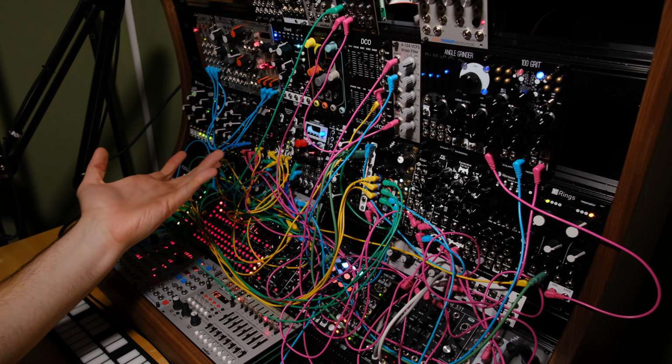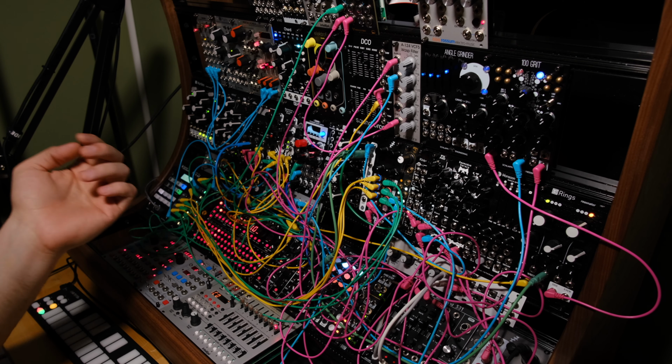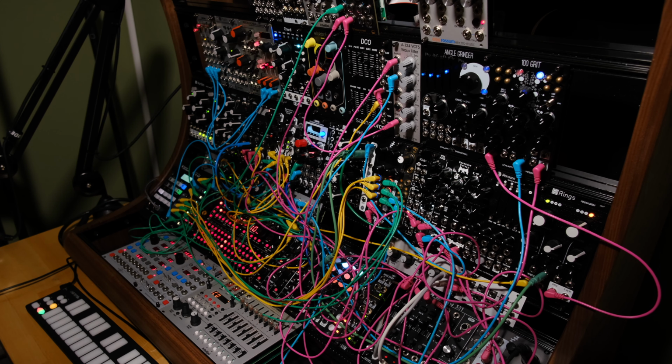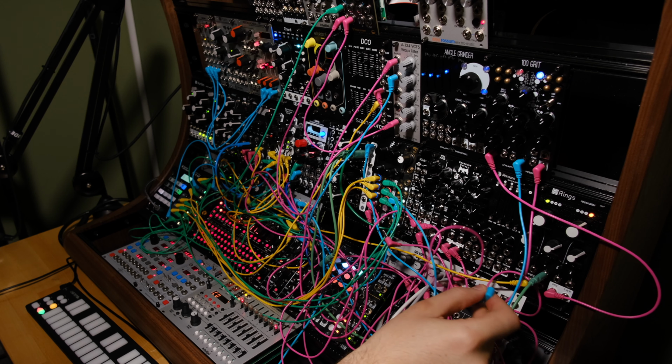It doesn't sound like a snare hit. It doesn't sound like a cymbal hit. You can hear the individual kind of peaks of it as it goes through. So that's the noise by itself. So let's take that noise and let's put it back into where it was going, which was Rings.